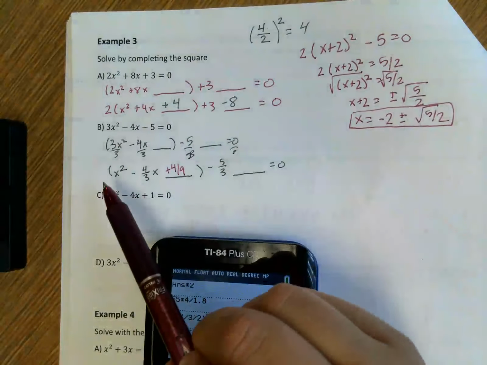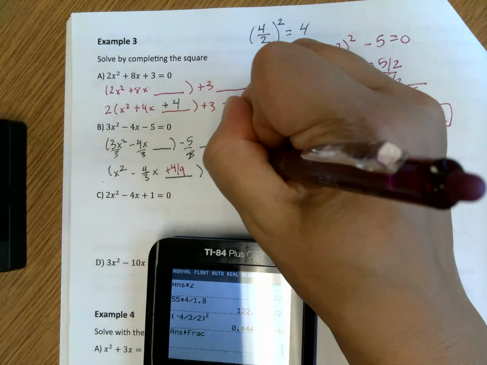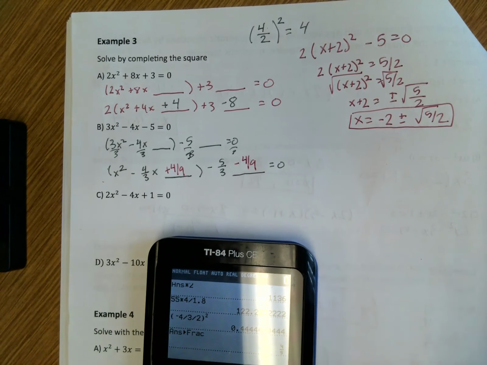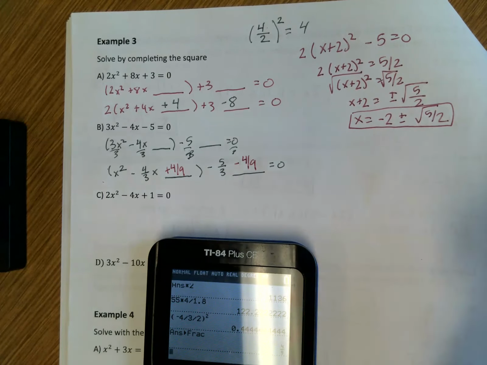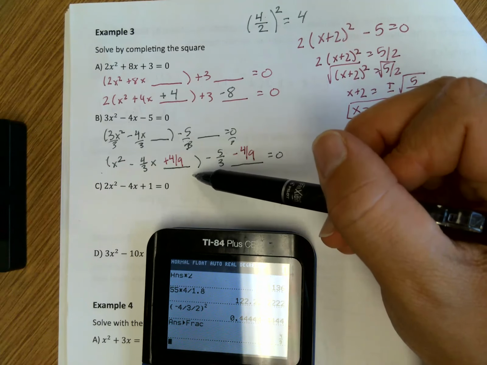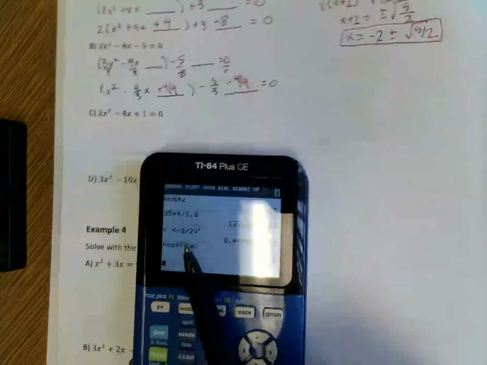Now because there's no number out in front, if I'm going to add 4/9 here, I need to subtract 4/9 here. You have to even that out. Now a couple of things, when I rewrite this, I have to factor this. Now this is the part where people might be like, oh my gosh, how am I going to factor with that fraction? This right here is your friend.